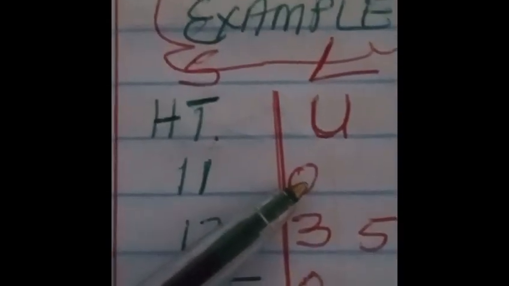That is your leaf. Then for 123, 12 will be on your stem, and the 3 on the unit side as leaf.